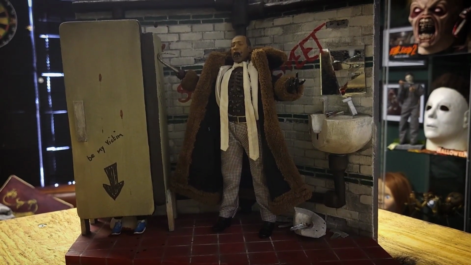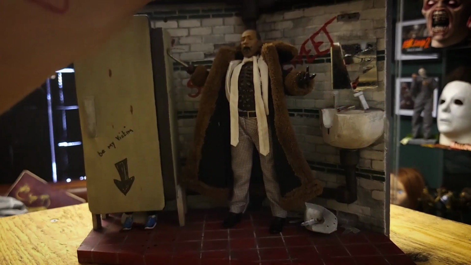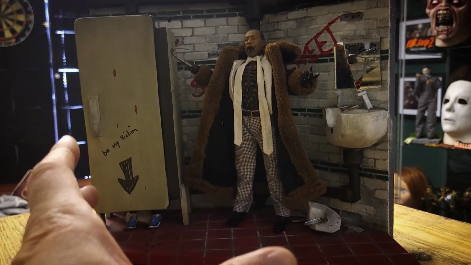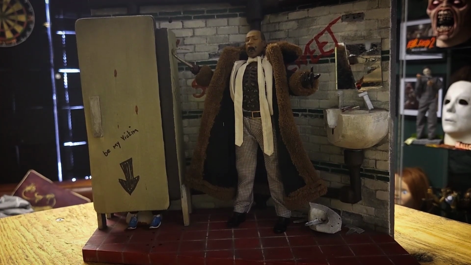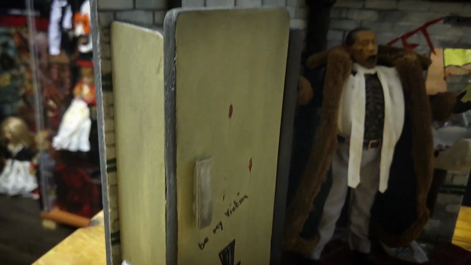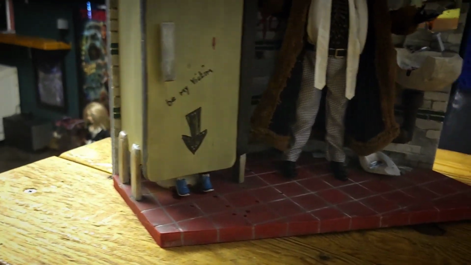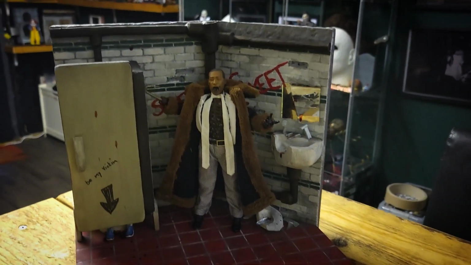Yeah, so there's nothing to see at the back of it. As you can see, when I started the video, Candyman stood there, and that was the back of this diorama, so there's nothing going on at the back. At the sides, it is painted, but there's no writing or anything to it. But yeah, I think it looks absolutely fantastic. I think it looks brilliant.